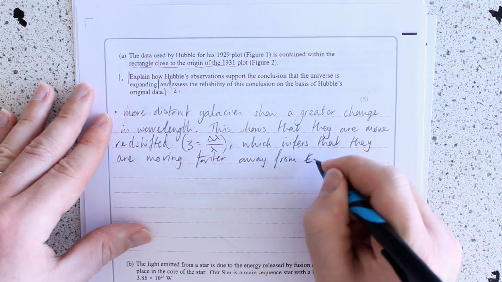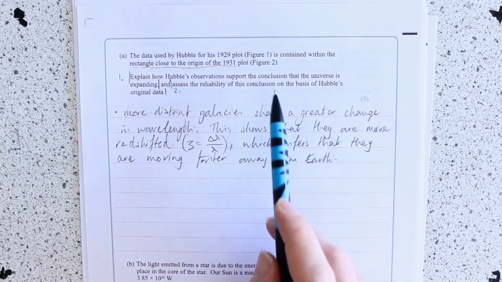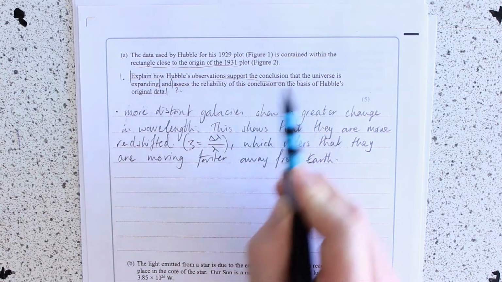Should I say Earth? Why not? That's where he was when he measured. Okay, so that's my first thing done. I think I've a pretty good explanation of how his observations support the conclusion.